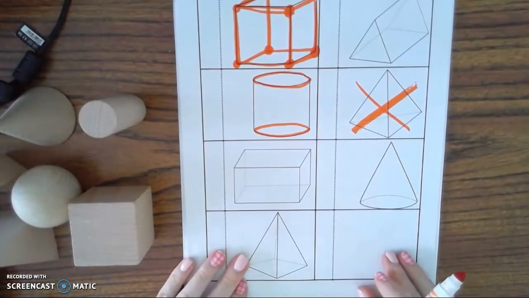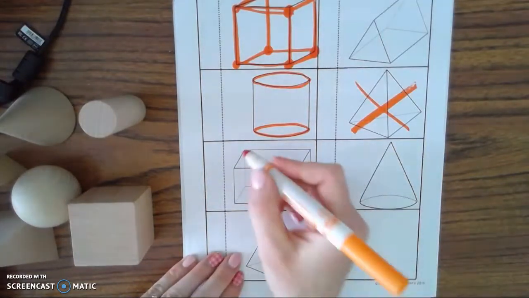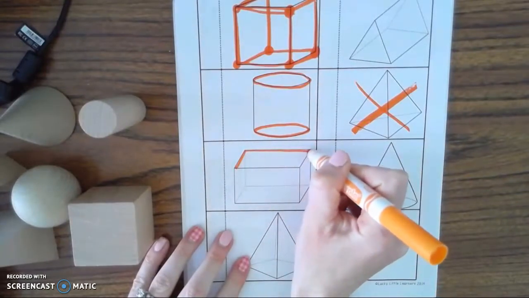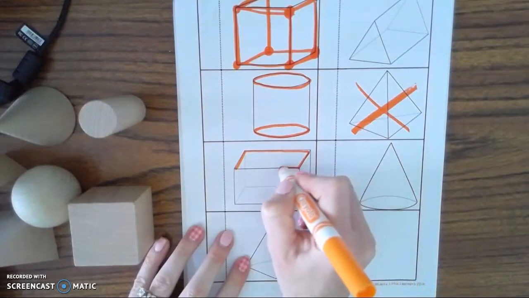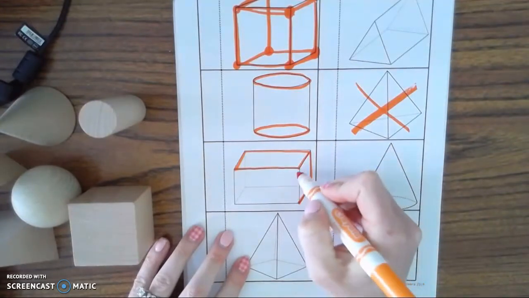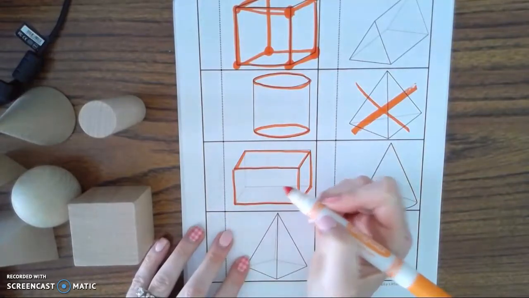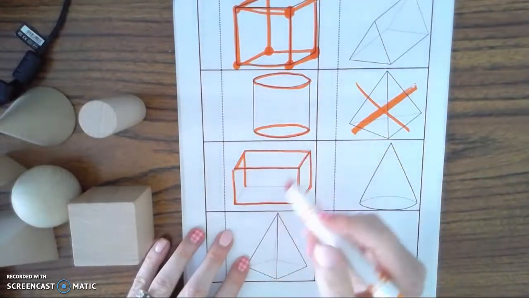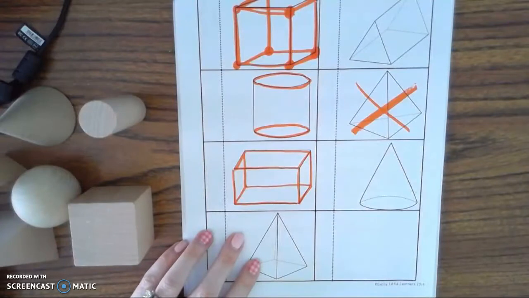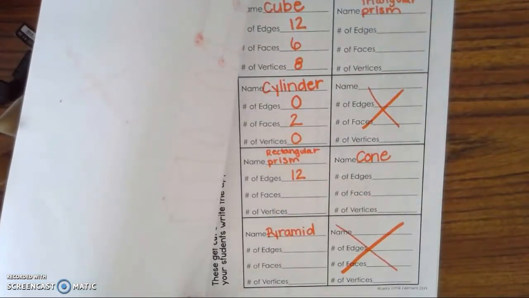All right, let's move to the rectangular prism. We have to count edges first. And remember, edges are all the straight lines. So I'm going to go ahead and trace those with my marker. 1, 2, 3, 4, 5, 6, 7, 8, 9. Now don't forget about the back ones. 10, 11, 12. Okay, so there are 12 edges in my rectangular prism. So go ahead and record 12 down.